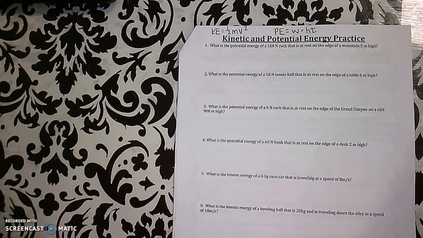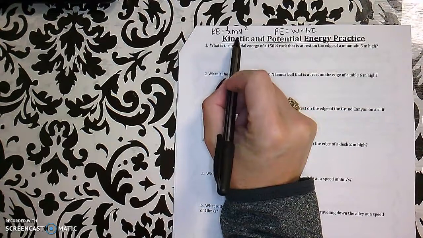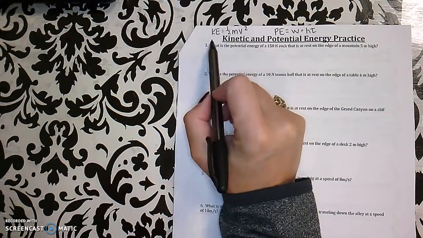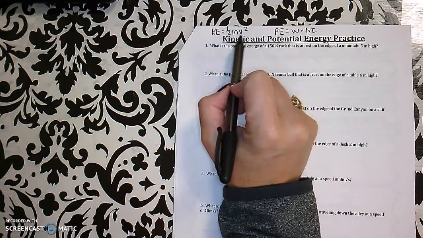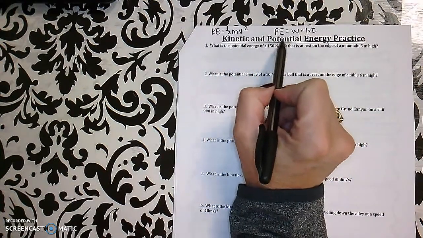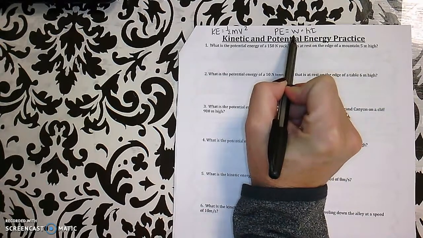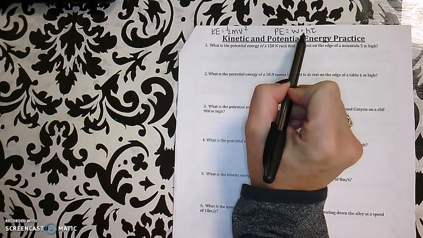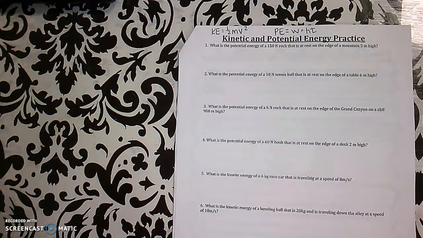Alright, for this video we are going to calculate the kinetic and potential energy for various items. We want to remember that kinetic energy is energy of motion, so its formula is 1/2 mass times velocity squared, so it has to do with the mass and the velocity, whereas potential energy is weight times height. And remember, weight is the force of gravity pulling down on an object, and then how high it is off the ground is a component of potential energy.